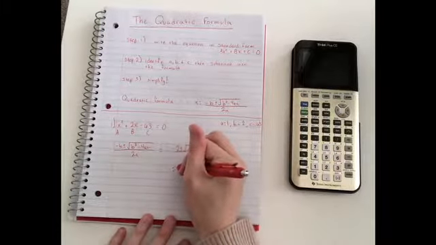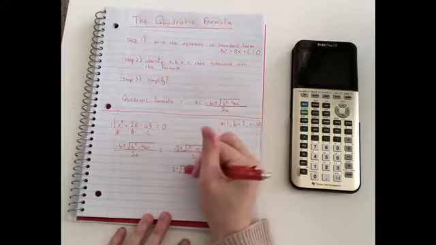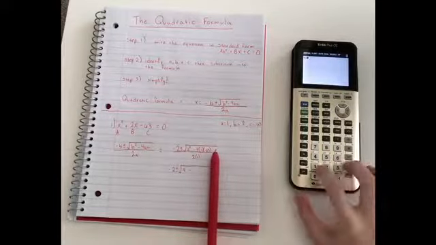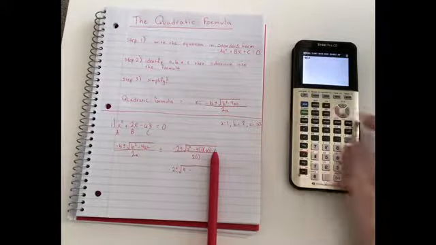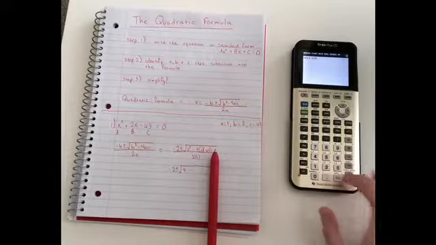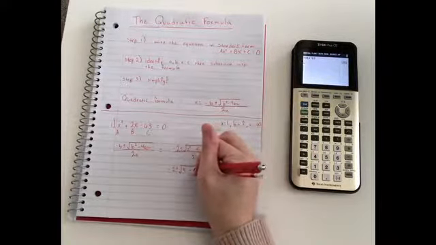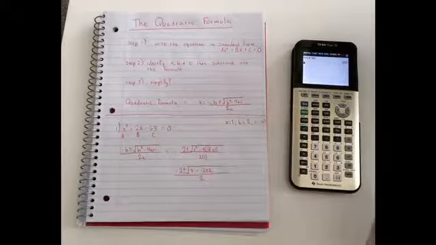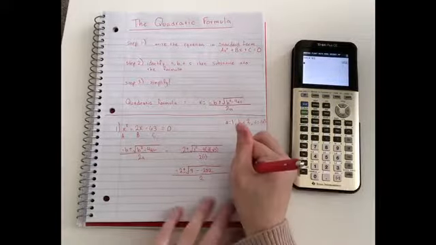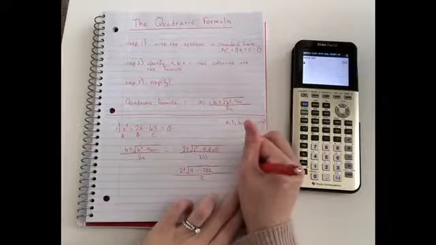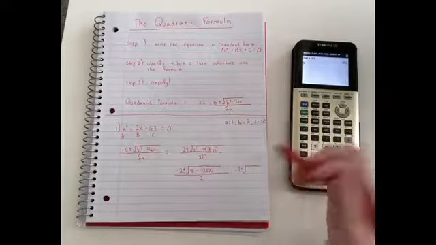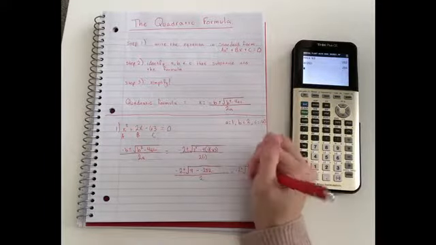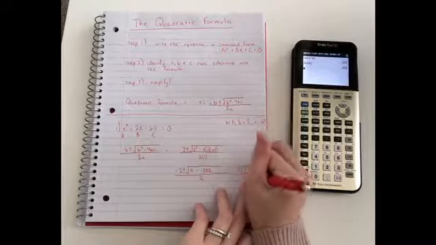Now that's going to be negative 2 plus or minus the square root. We know 2 squared is 4, minus, we're going to do 4 times 1 times negative 63. That's going to give us a negative 252, over 2 times 1, which is 2. Okay. We know that we can simplify that. Negative 2 plus or minus. We know if we minus a negative, it really becomes adding. So that's going to become 4 plus 252, which is going to give us 256 over 2.